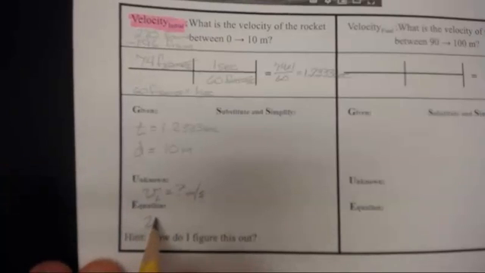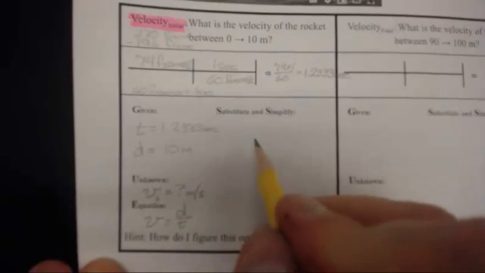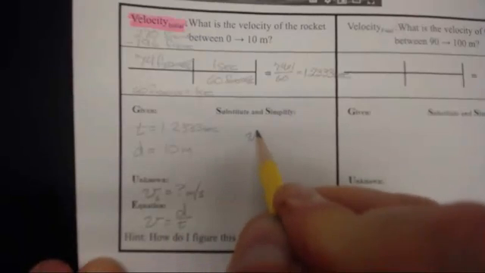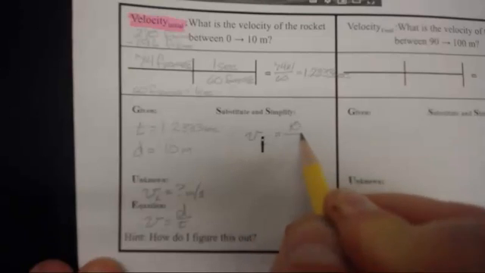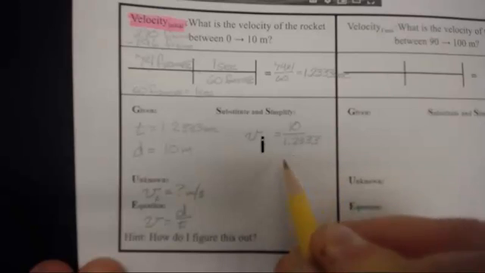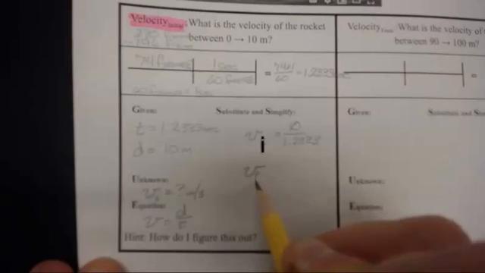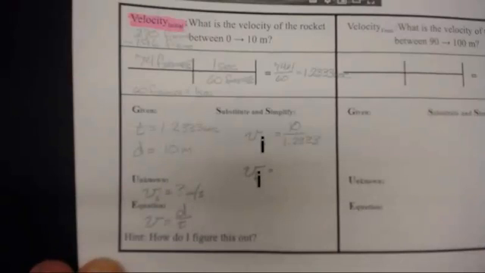That's meters per second. The equation for velocity is displacement divided by time. And so if I replace numbers for letters, velocity final equals 10 divided by 1.2333 seconds.